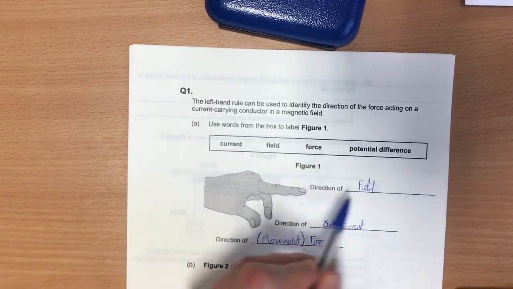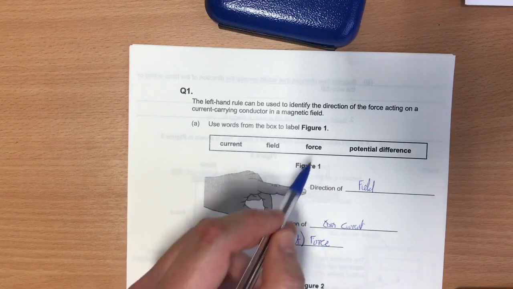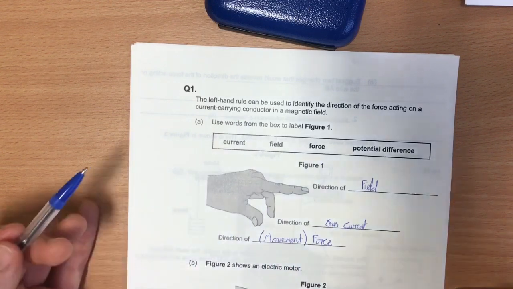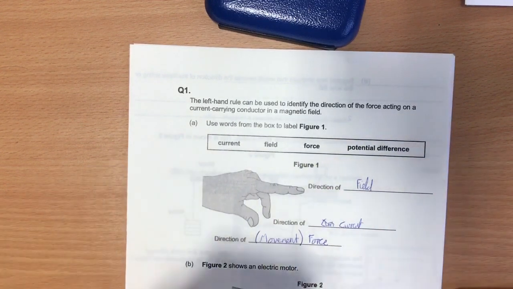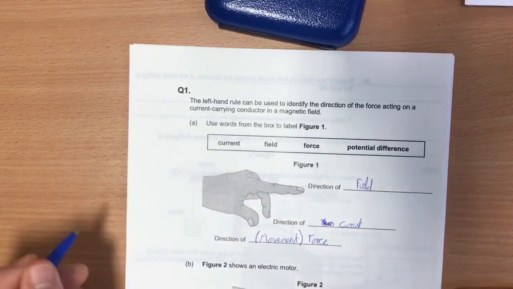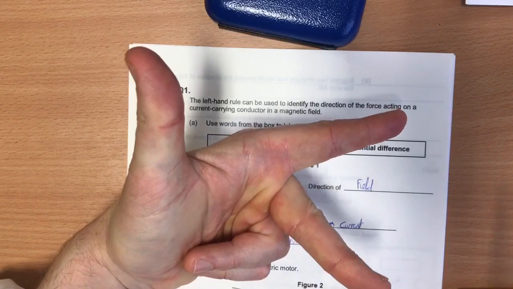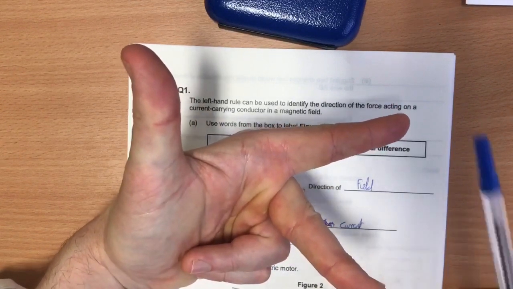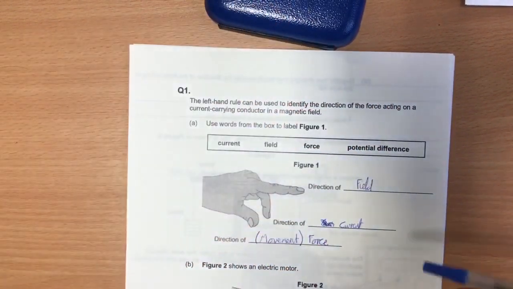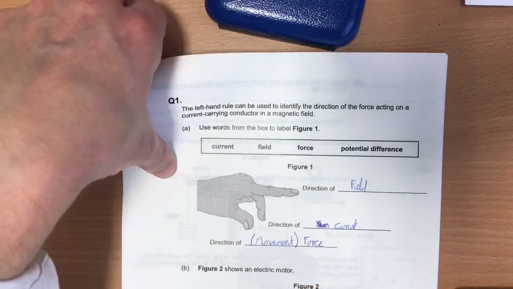So we've got forefinger field, second finger current, and thumb, which is movement. But on this diagram, we need to use the word force, which causes the movement. It's a pretty straightforward question to start. The only difficult bit is we often think of the digits in a particular order. So I've often spoken about thumb for movement, forefinger field, second finger current, and you can see these are written in a different order. So you have to be a little bit careful about forefinger, second finger, movement or force.